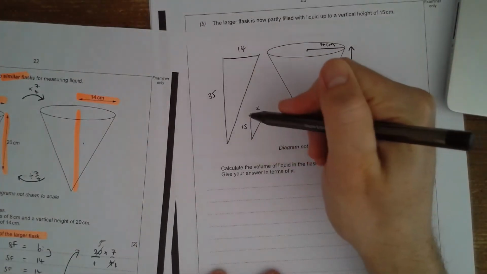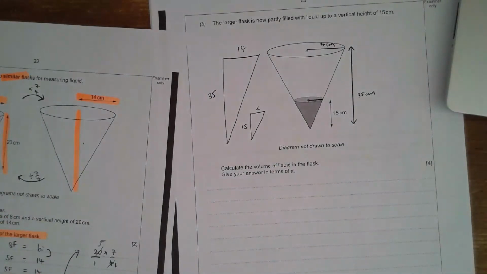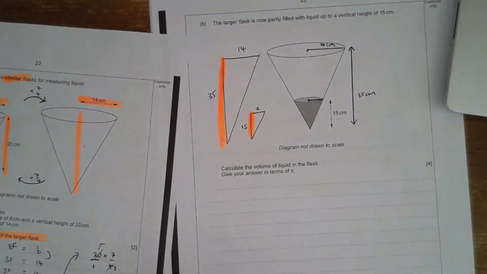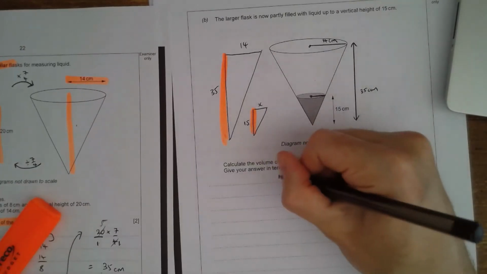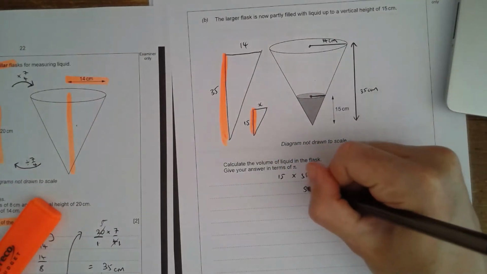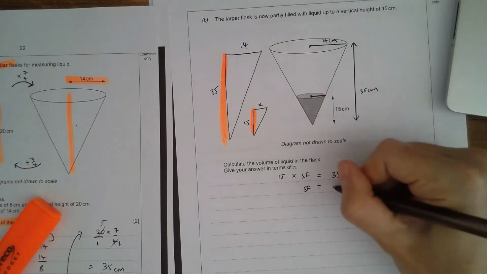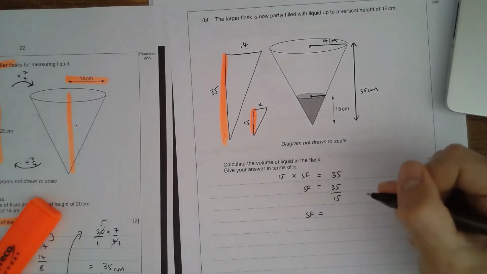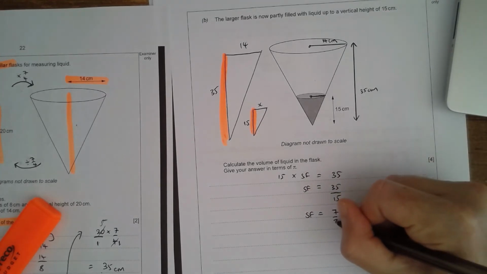So I can go and work out the scale factor again because these two guys are just lines. That's a line there, and that's a line there. So the small one times by the scale factor must equal the big one. So the scale factor within here would be 35 divided by 15. We'll divide top and bottom by 5 to get 7 over 3.